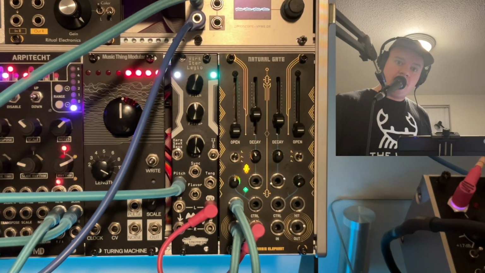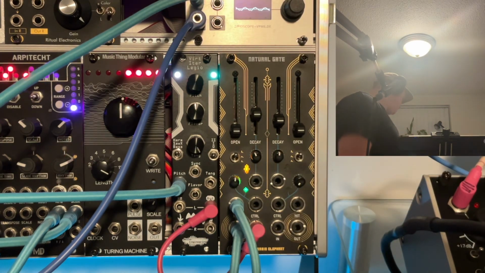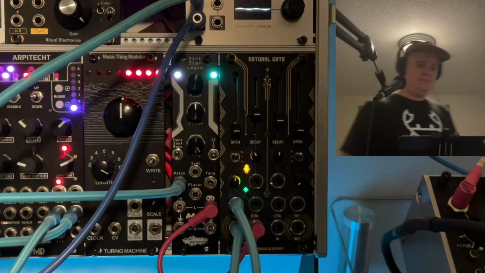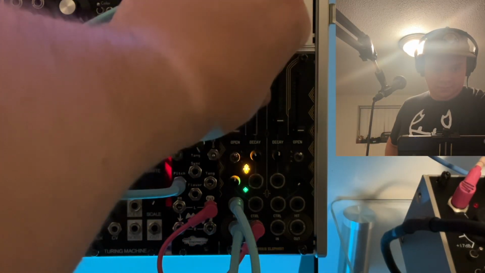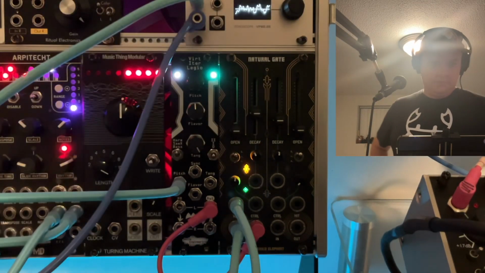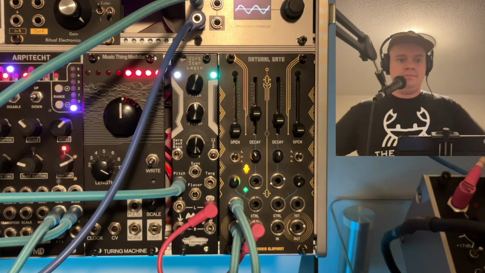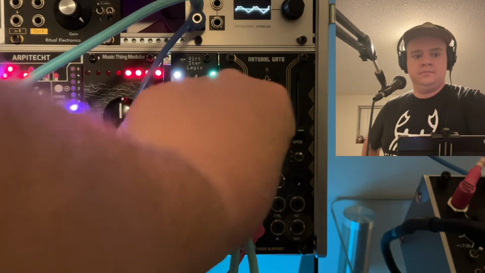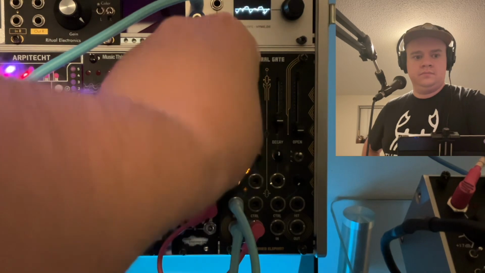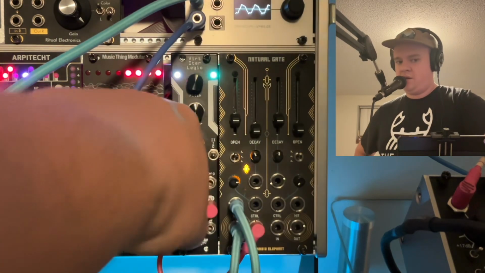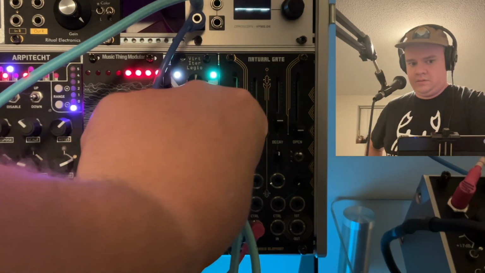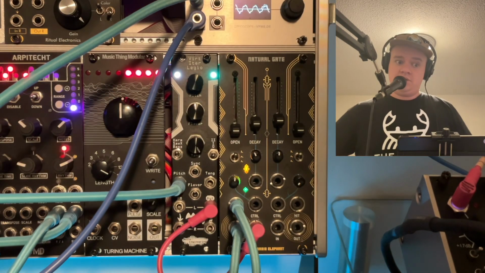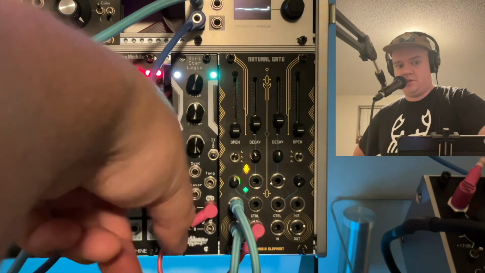So this is how the natural gate sounds. That's cool. All right, let's try a little different patch, or different sound from our oscillator, I should say.